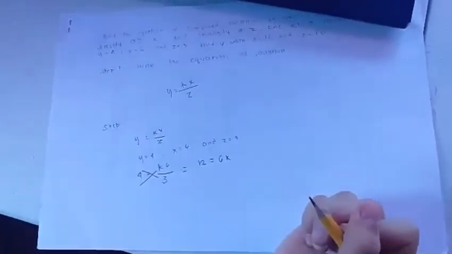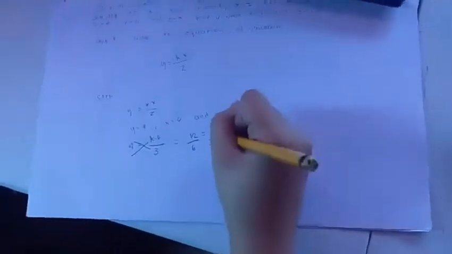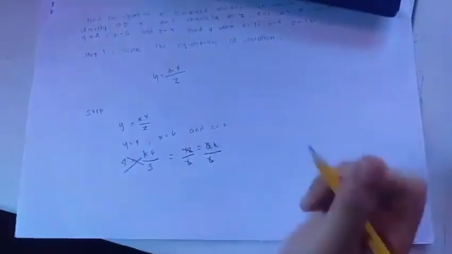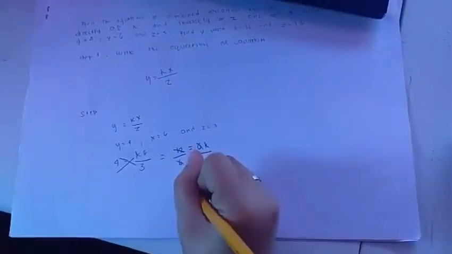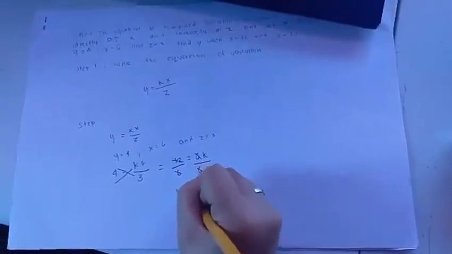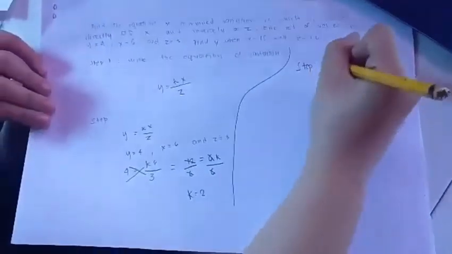How will we get the value of k? We can get the value of k by dividing both sides by 6, so that k will be the only one now. If we divide them, we will have 12 divided by 6 is equal to k, so k is equal to 2. Once we get that, we can now proceed to step 3.